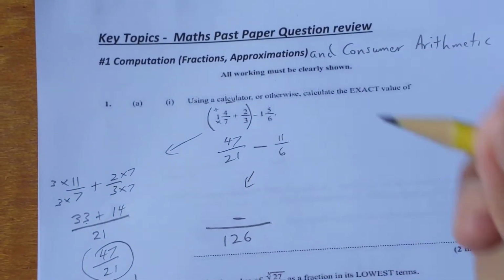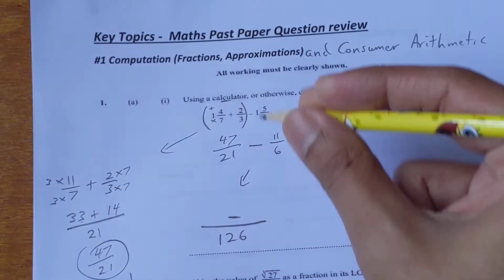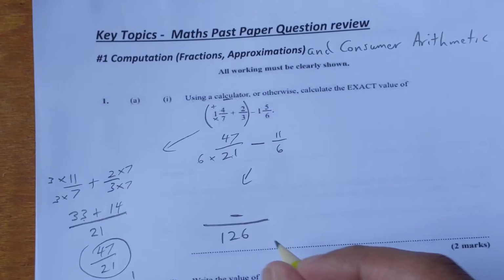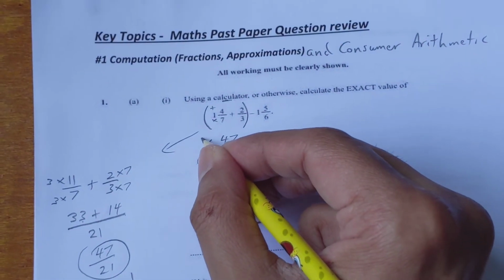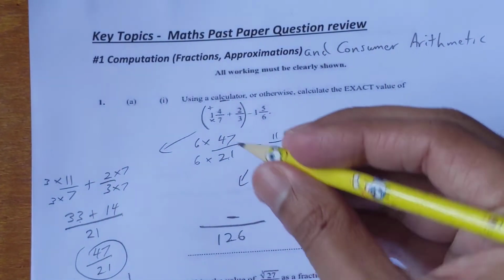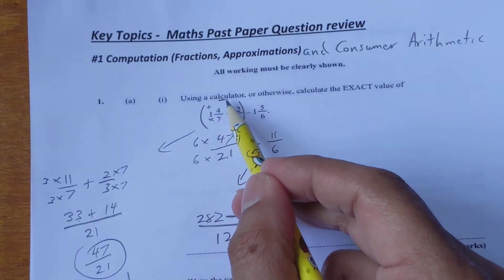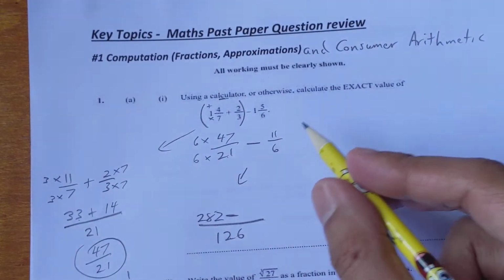And again, you're allowed to use a calculator for these bigger numbers, right? So to change this from 21 to 126, we multiply by 6. That's how we get the 126. But whatever you do to the bottom, you have to do to the top. I want to multiply 47 by 6 on my calculator, because you're allowed to use your calculator. If you notice, I'm going to get 282. Same thing on this side.